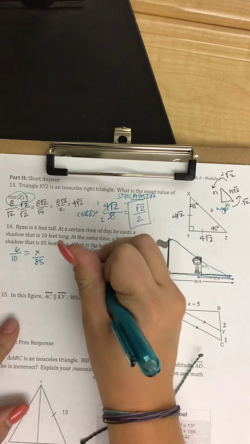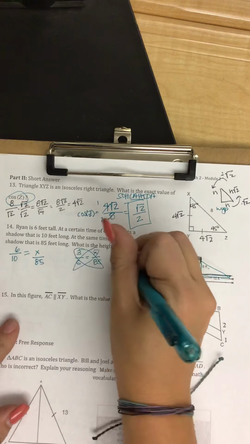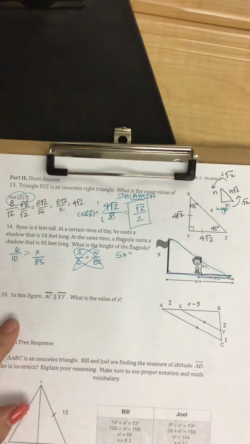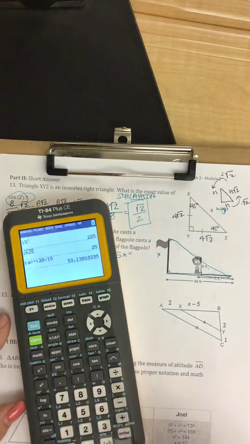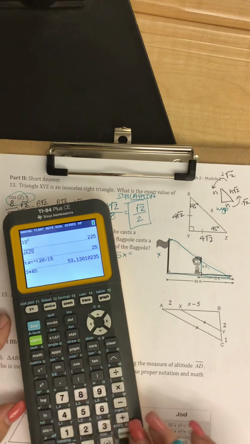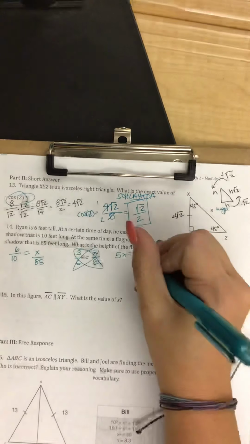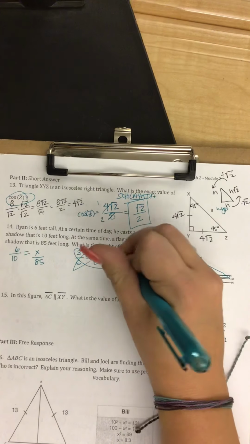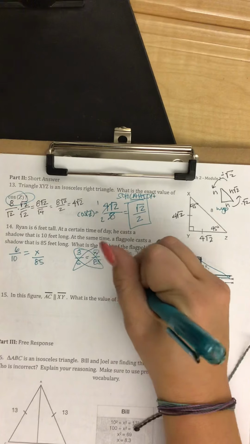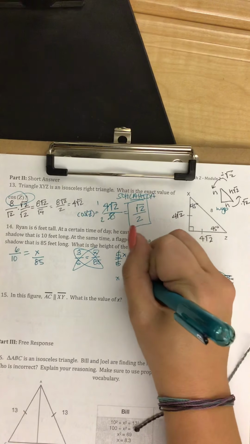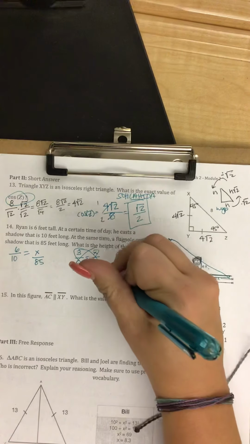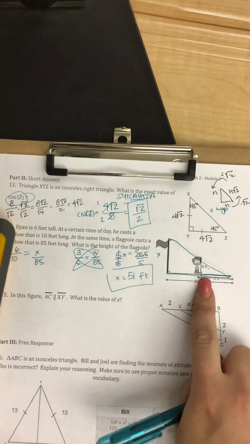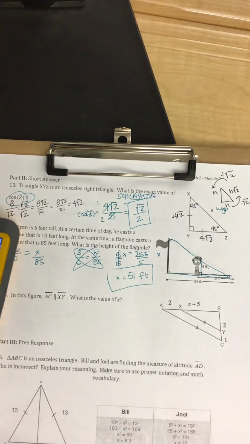Then cross multiply. So I get 5x equals 3 times 85, which is 255. Divide by 5, divide by 5, x equals 51 feet. Which should make sense because that flagpole is going to be a lot bigger than Ryan.